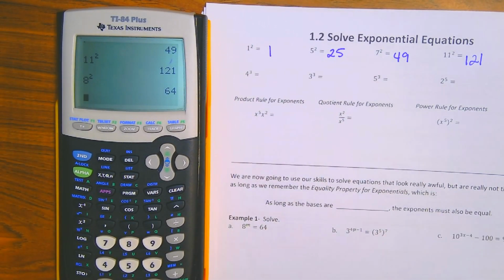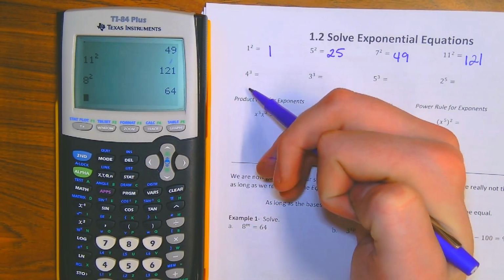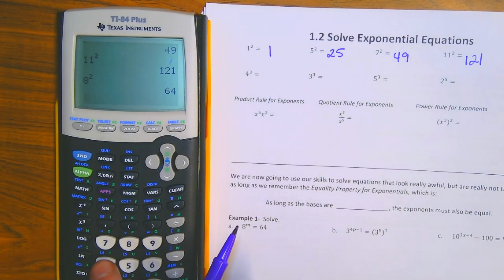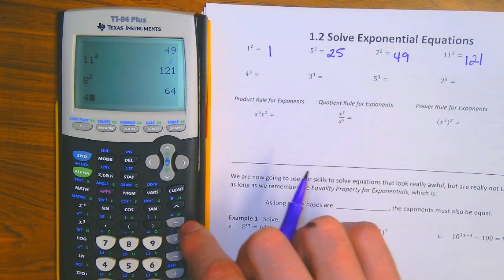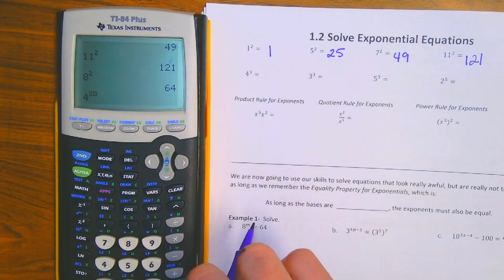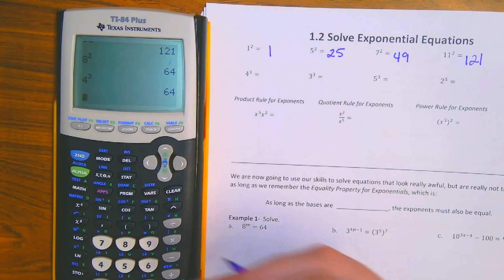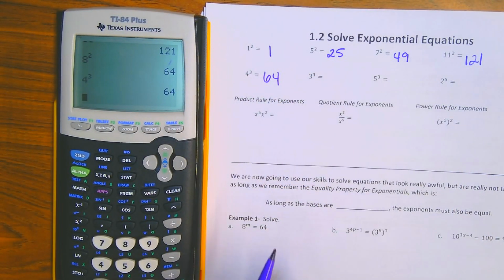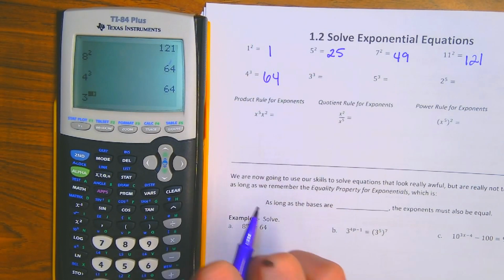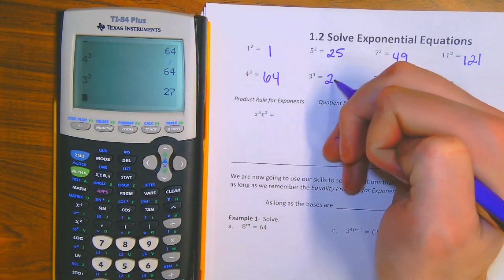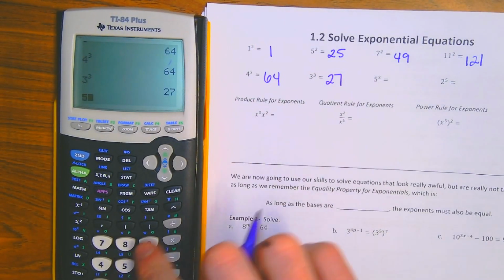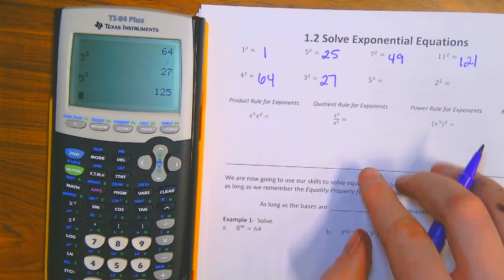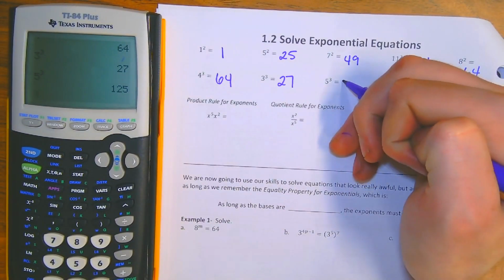Okay. Our next one, we have 4 to the third. Now this is the first time we haven't pressed the 2, but it's the same idea. We want to press 4 first, which is our base number, then this caret, then 3. Once again, you're going to see that gives us 64 as our answer. And do the same thing with the following. 3 to the third gives us 27. 5 to the third gives us 125.